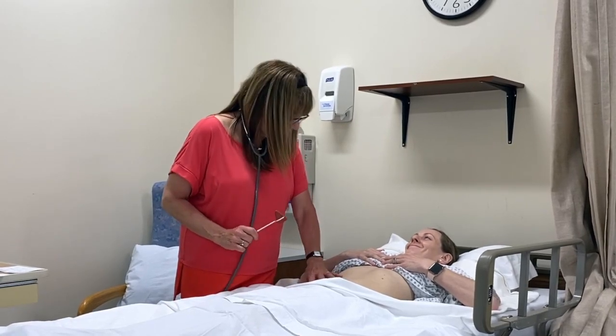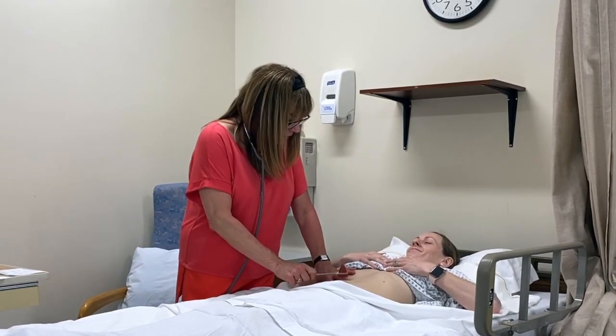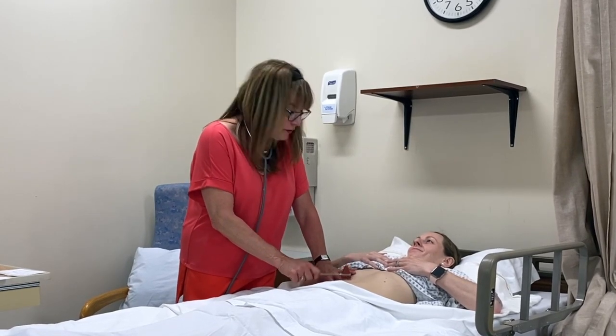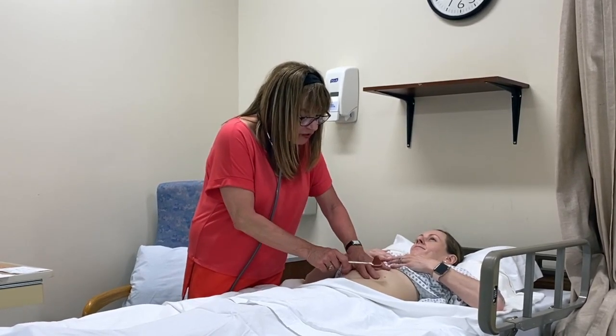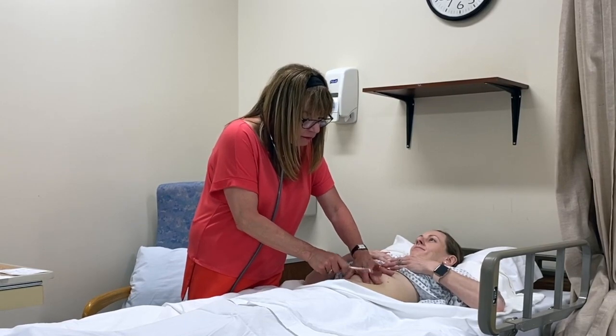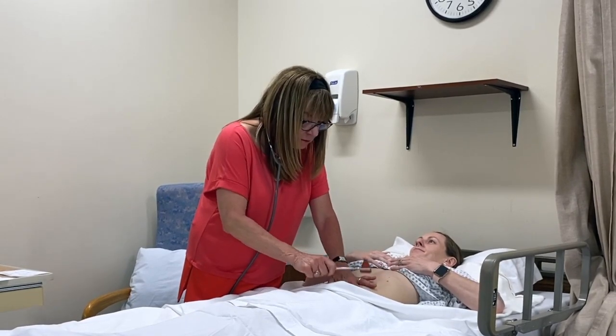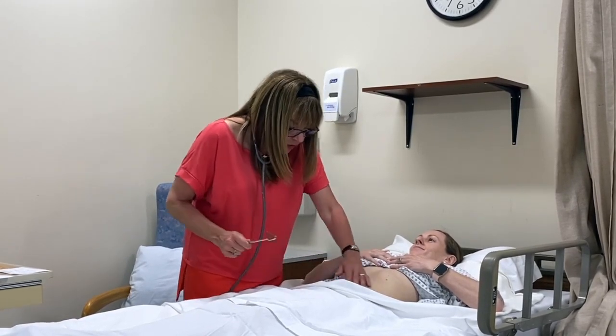Sounds pretty empty. Not quite as much, a little duller here. Over here is the gastric air bubble. So more tympany here.